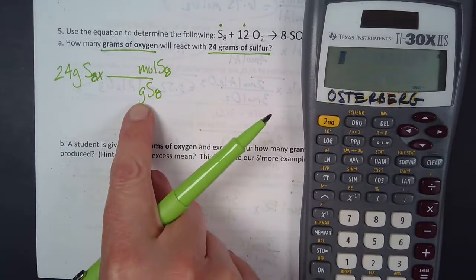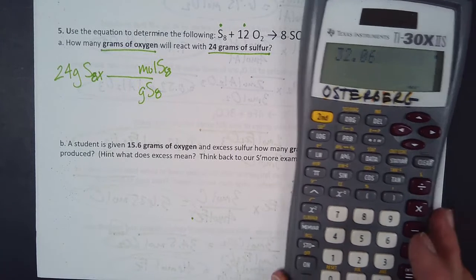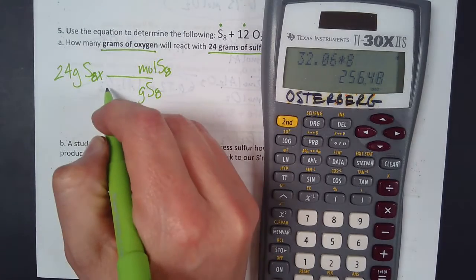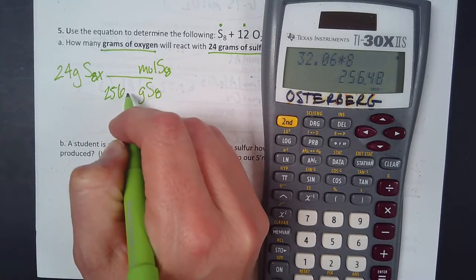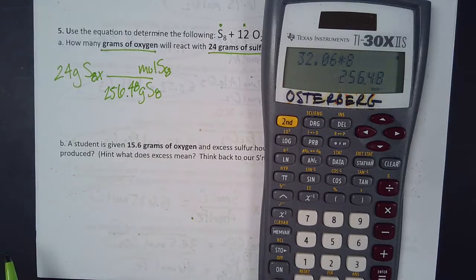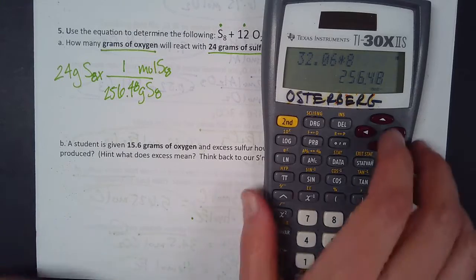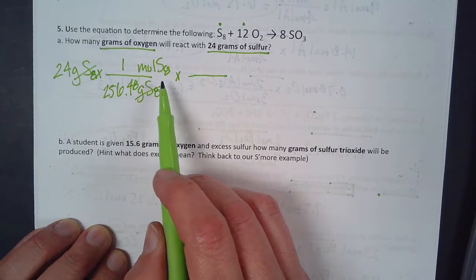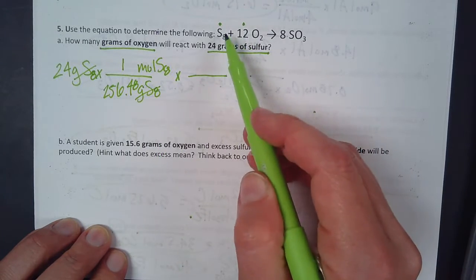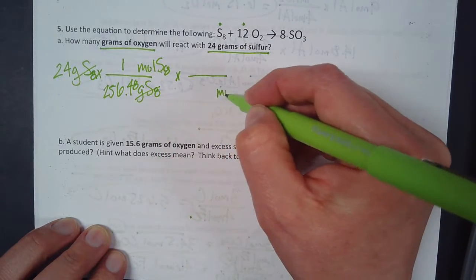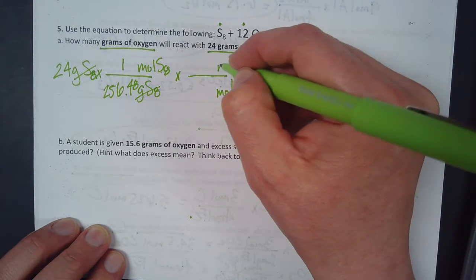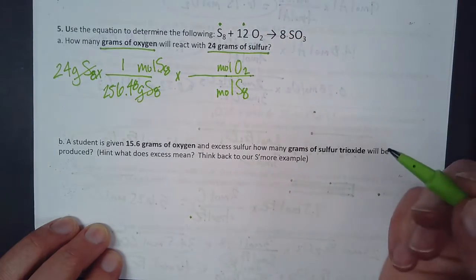Okay, so sulfur's molar mass is 32.06, and we need 8 of them to find the molar mass. So that's going to be 256.48. And that's 1 mole of sulfur, S8. Okay, so grams of sulfur cancel. Then we need to do our mole ratio. So if we have mole of sulfur up here, we need mole of sulfur down there. We need mole of O2 here.